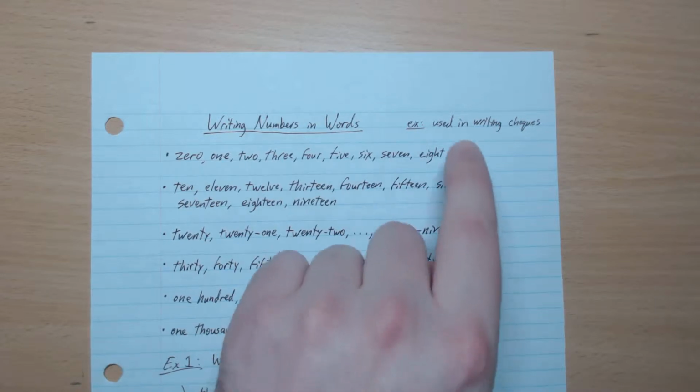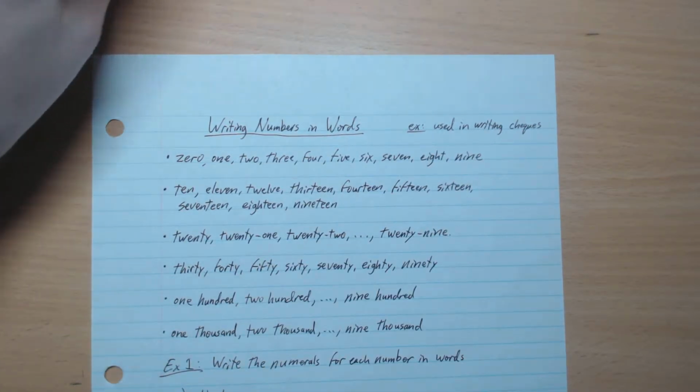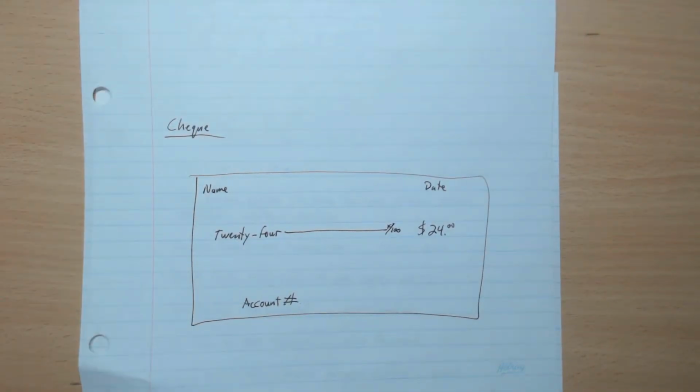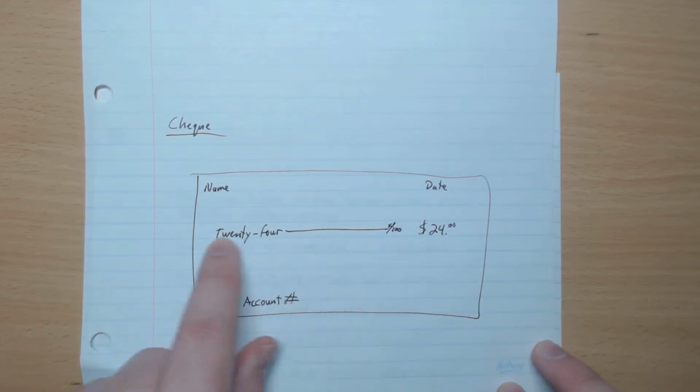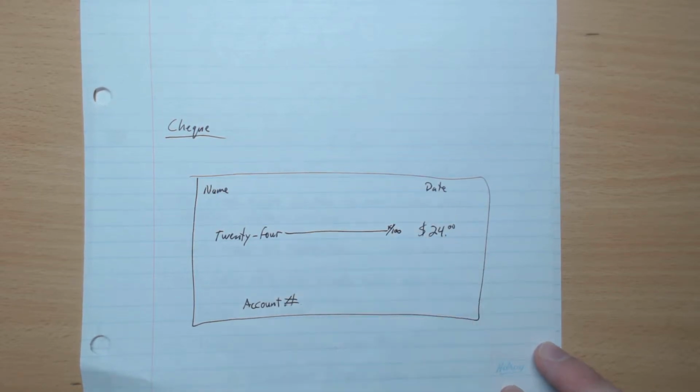And when do we use this? One example is when we write checks, we have to write down the words and the numbers. So here we have a check, name, date, account number, and you have to write the number in words as well as the numeral 24.